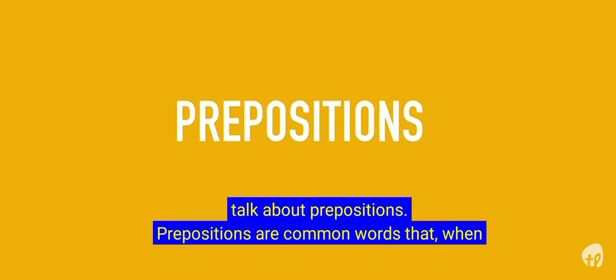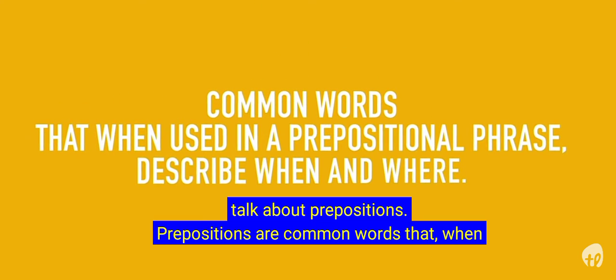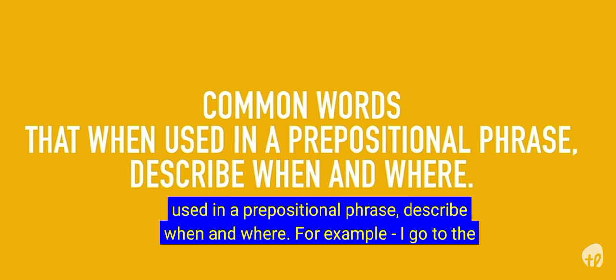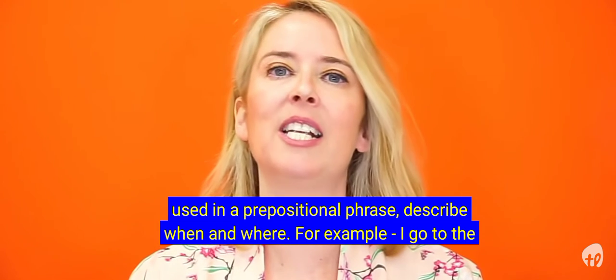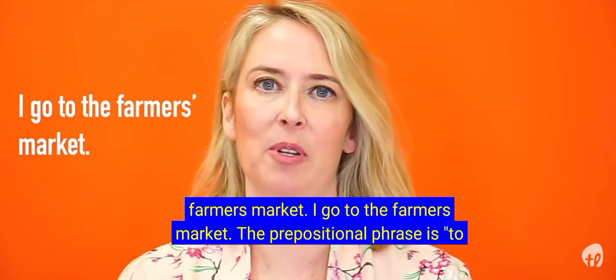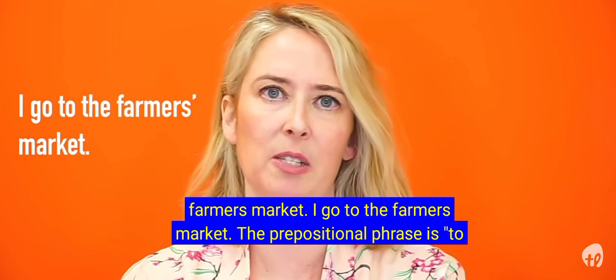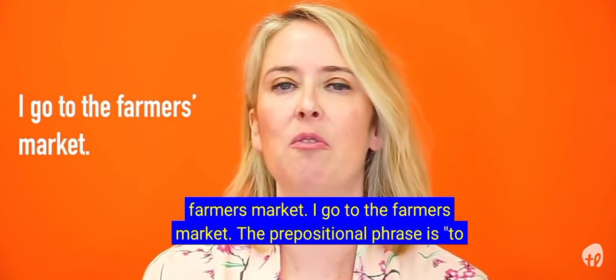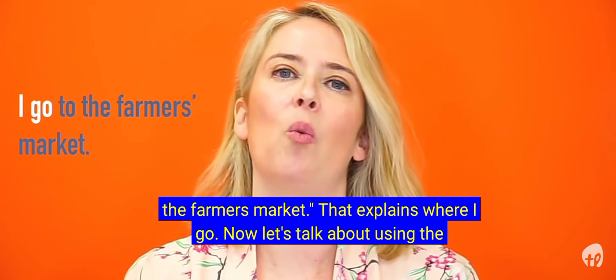Now let's talk about prepositions. Prepositions are common words that when used in a prepositional phrase describe when and where. For example, I go to the farmer's market. I go to the farmer's market. The prepositional phrase is to the farmer's market. That explains where I go.